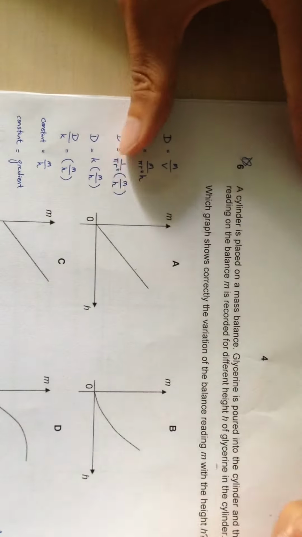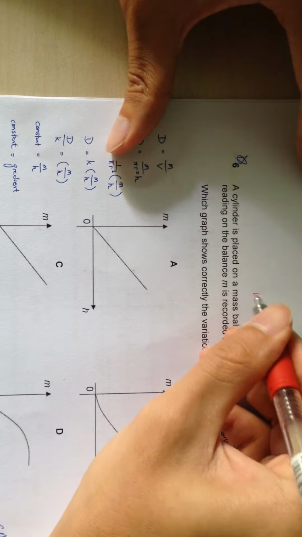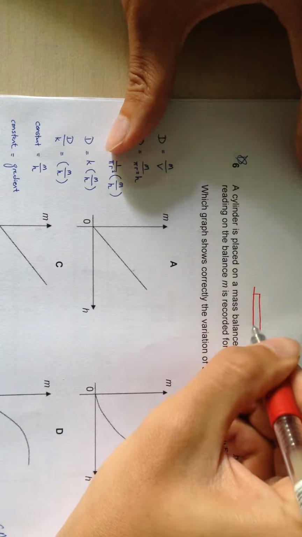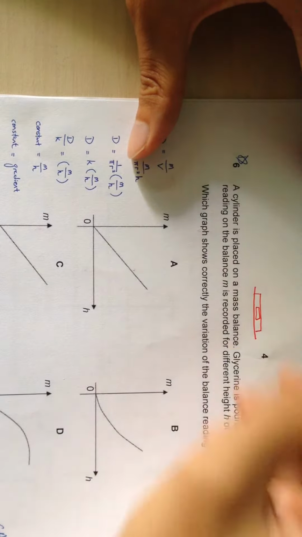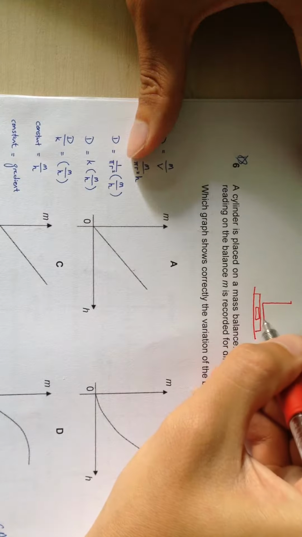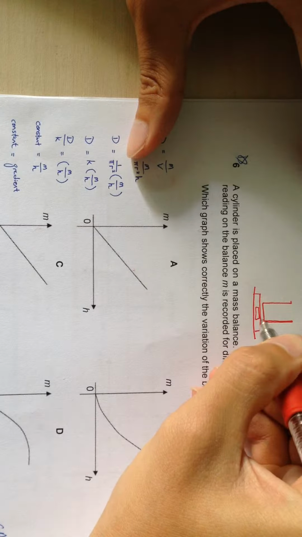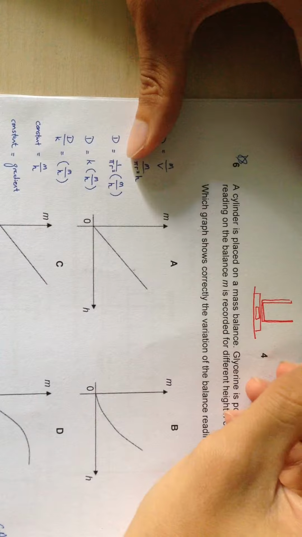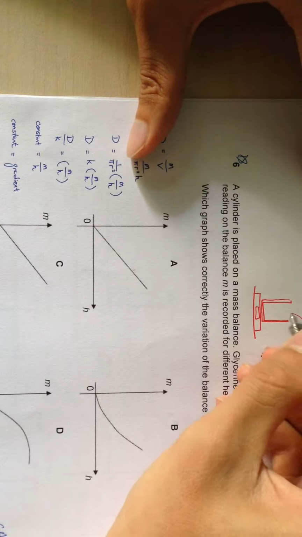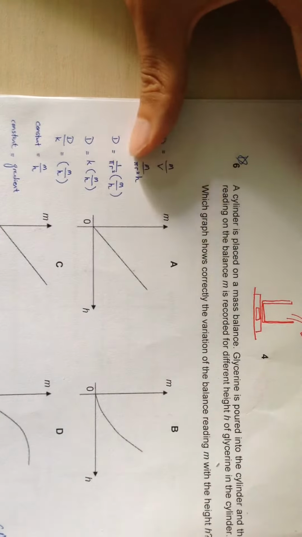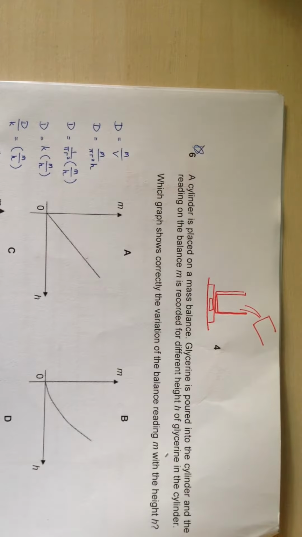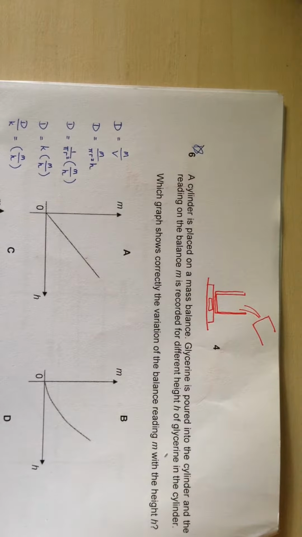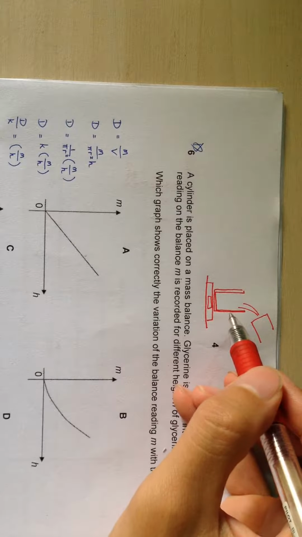If I draw out the setup, it will be easier. So the question is saying that, okay, I have a mass balance. This is my mass balance. There's a reading here. And then after that, you put a cylindrical bottle on top, and then it starts pouring in some liquid. So my question is, when the height is 0, will there be a mass? The answer is yes, right? Because the bottle has some mass.